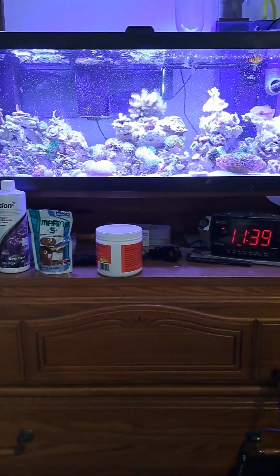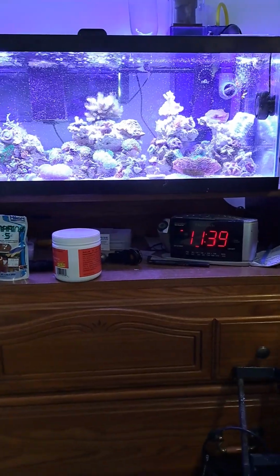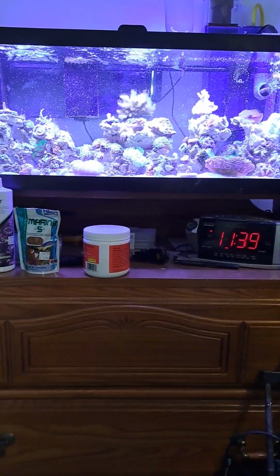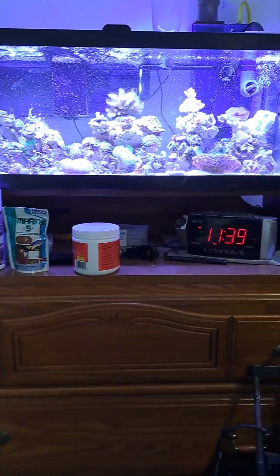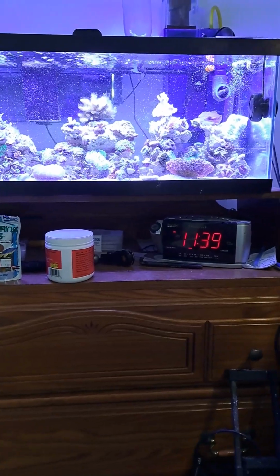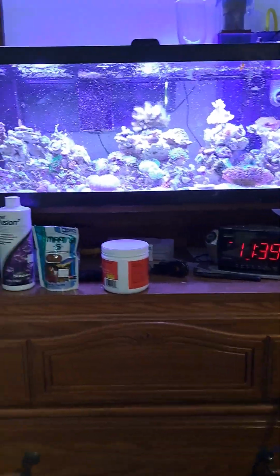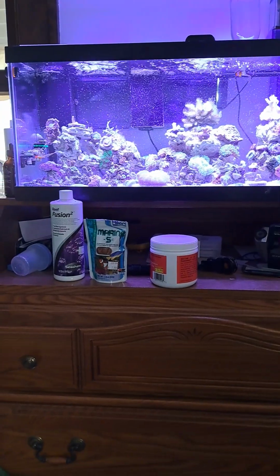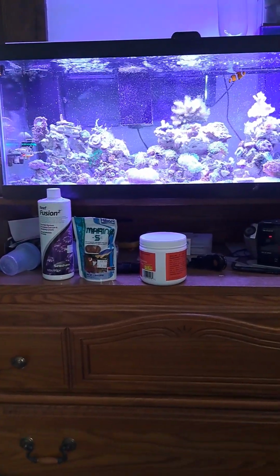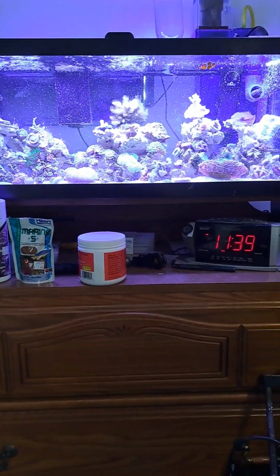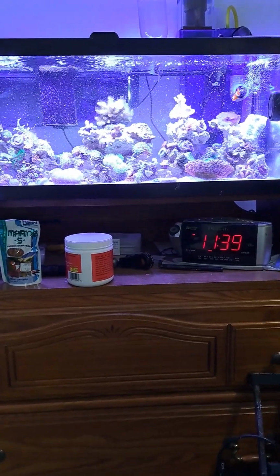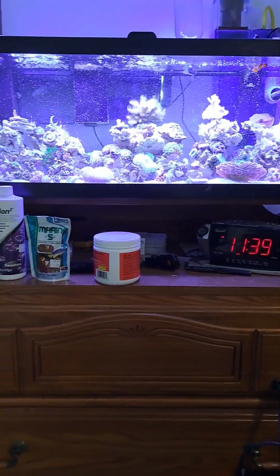Again, we don't need to test for those things as long as we're taking care of it the right way. I'll do a water change before I leave, and I'll do one when I get back, and that should tamp all that down. Those are the parameters that really matter. There are obviously other things that we could test for, like our magnesium, although there's not a whole lot of coral in here that pulls magnesium out of solution in large quantity, so water changes handle that.